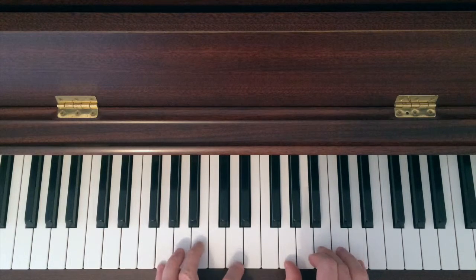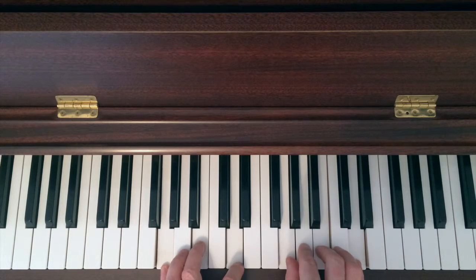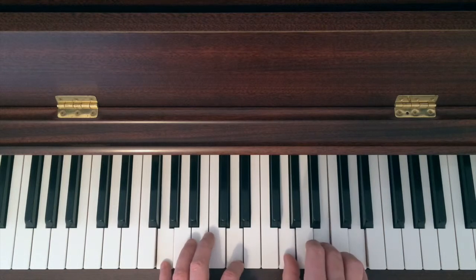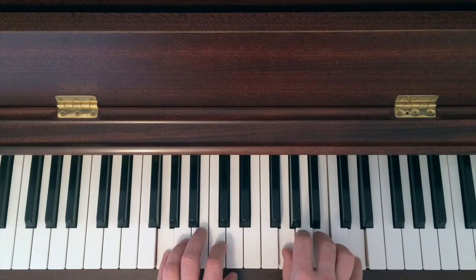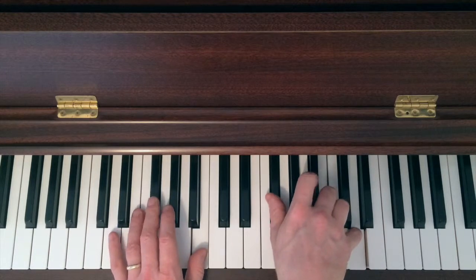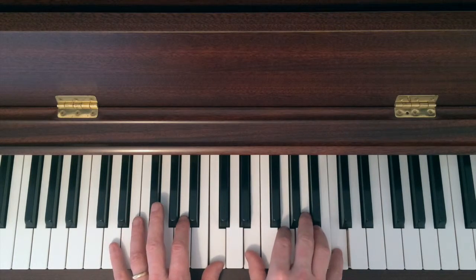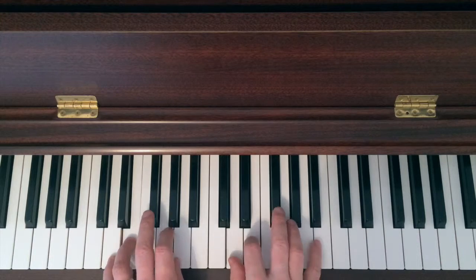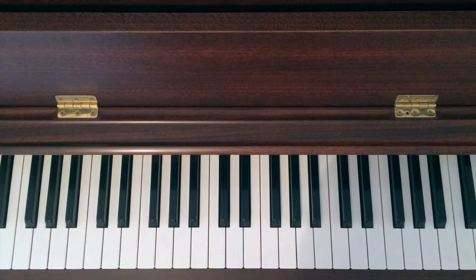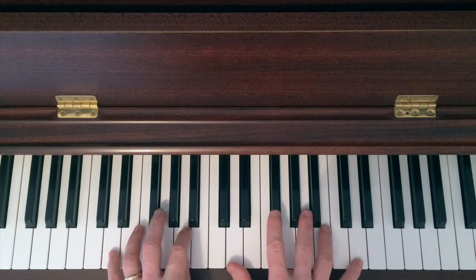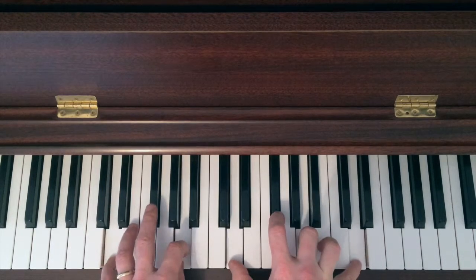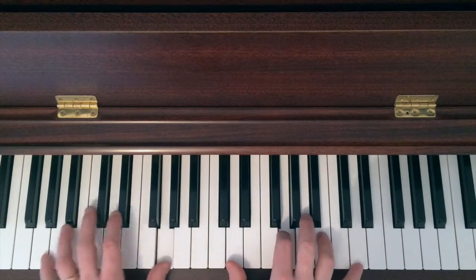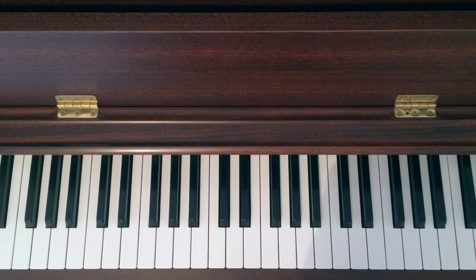You may also like to add in the 2nd minor, the 3rd minor, but a good trick is always to remember the dominant, the 5th. It leads you back to your tonic.